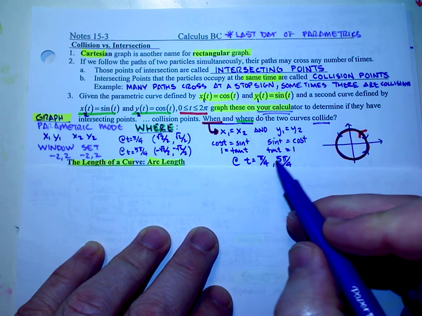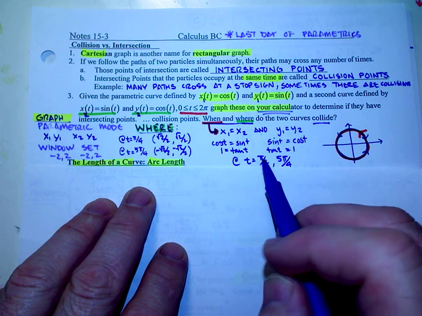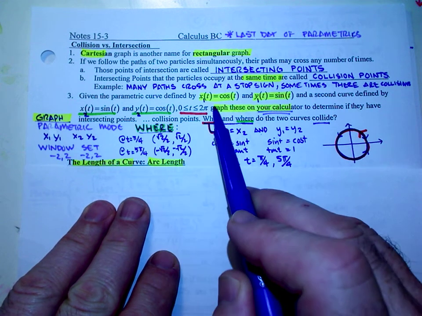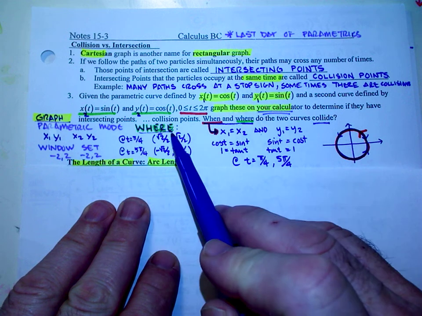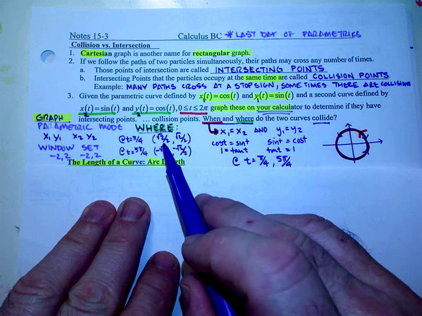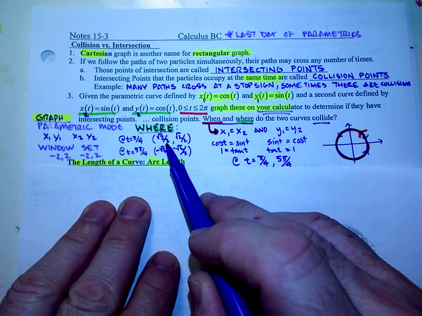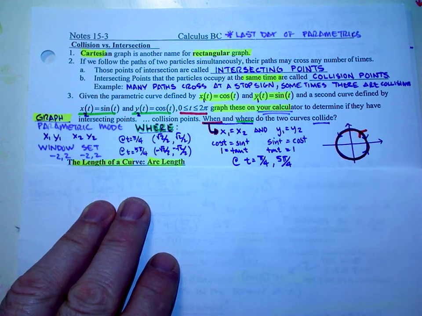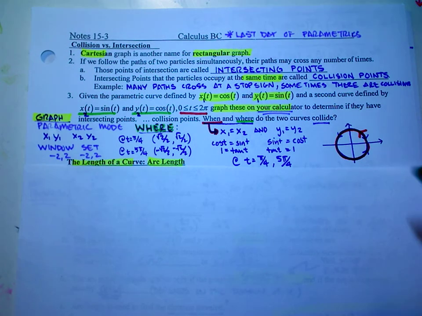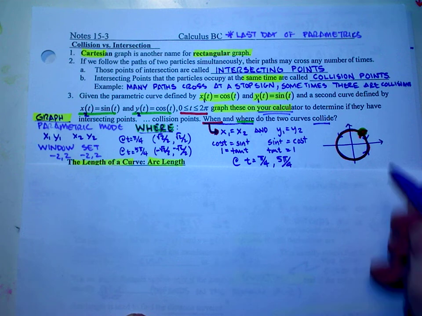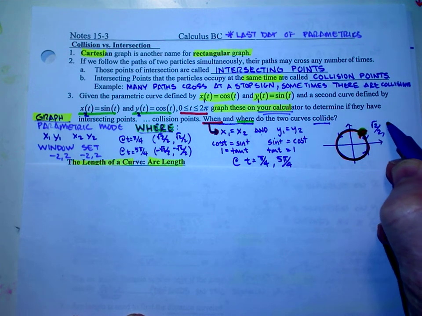The where is just a matter of going back in and substituting in these t values. The first one, t equals 1/4 of pi, we'll substitute that in. It doesn't matter which one we do because they should end up with the same amount. If we substitute it in cosine, we'll get square root of 2 over 2. When we substitute 1/4 pi in the sine, we get the same value. So that's telling us that we have a collision point right here at square root of 2 divided by 2, comma, square root of 2 divided by 2. So that's one of our collision points here, and those would be the coordinates of that.